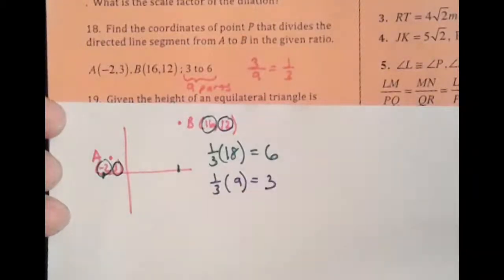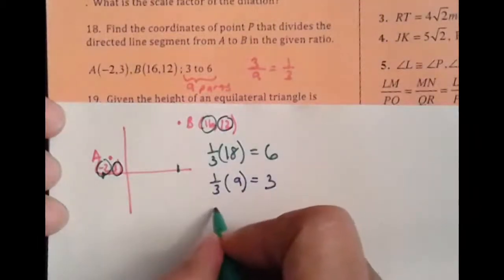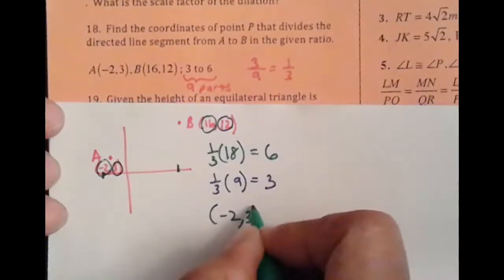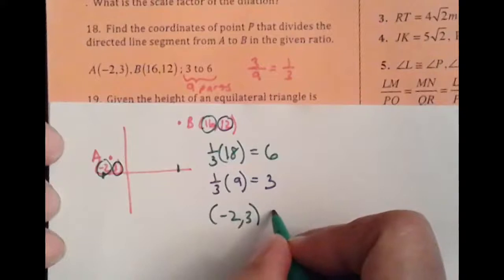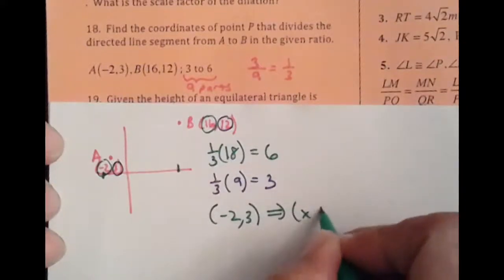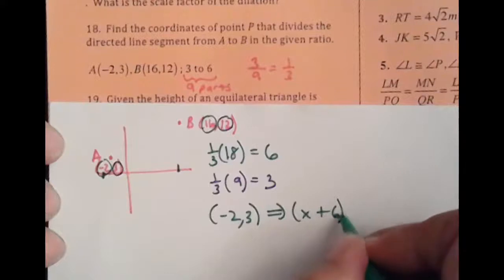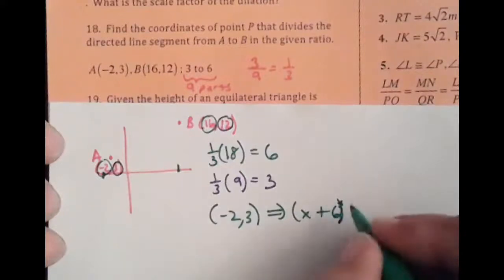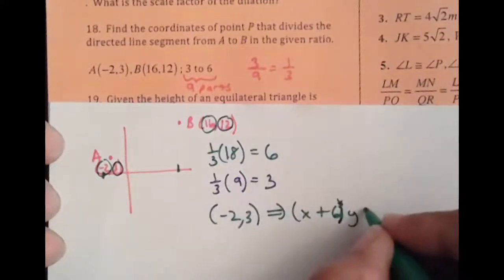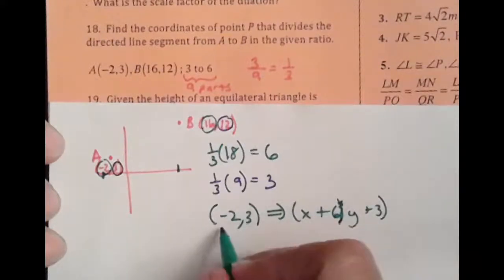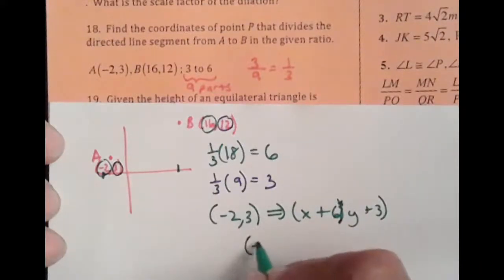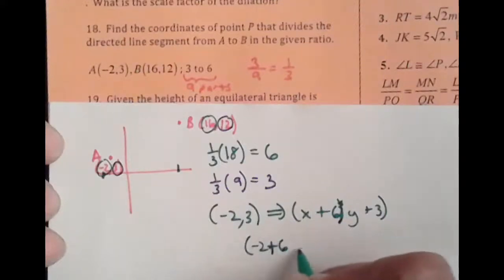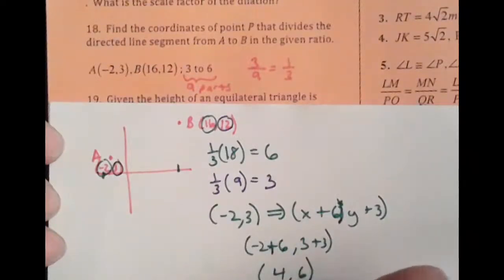Now keep in mind that we are going to take our original coordinate, which is (-2, 3), and we're going to change this so that we will take the x and add 6 to it. Sorry, that should not be an end parenthesis there. So just x plus 6, and then the y should be plus 3. All right, so let's go ahead and take this and add it. So -2 plus 6, and we have 3 plus 3. That gets you a total of (4, 6). So (4, 6) is the coordinate of the new point P.